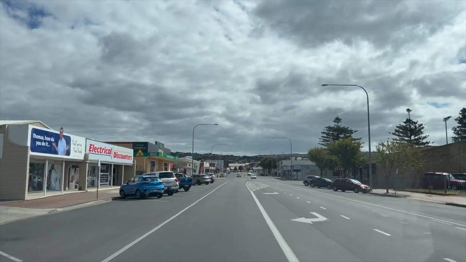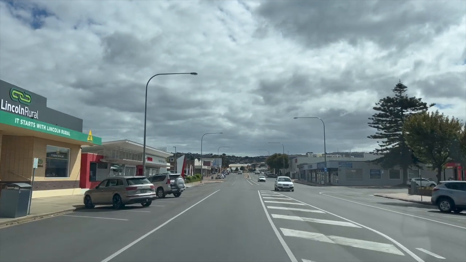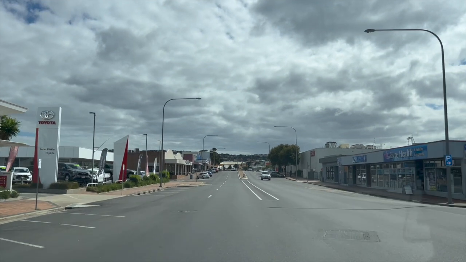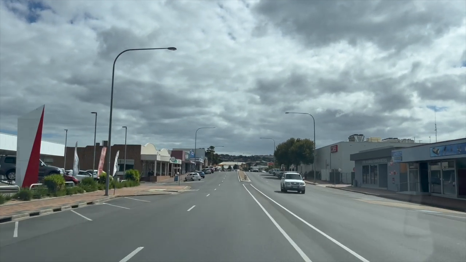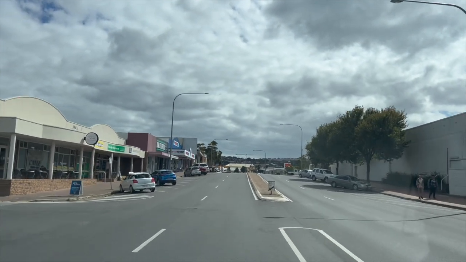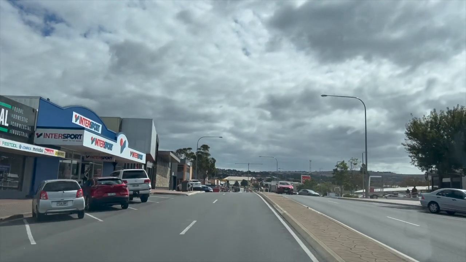Following the road, mirror check behind. Not being tailgated or anything by anyone. Moving along nice and safely. Keeping an eye on what's happening around me. Just in the right lane at the moment. Clear on the left. Just coming up nice and steady.